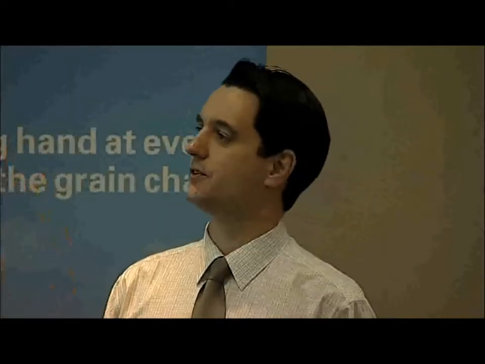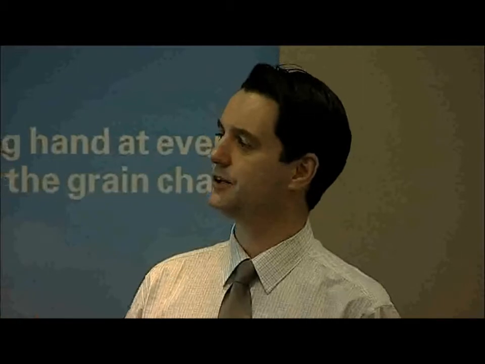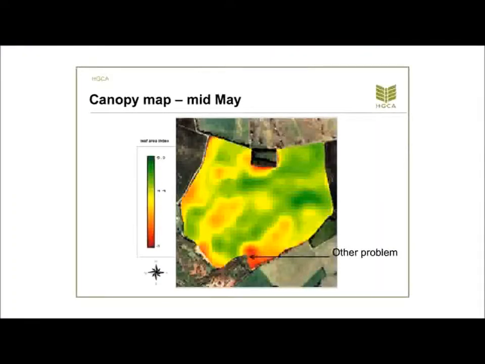And then what we've done here is apply more fertiliser on those dark red areas and less on the green areas. We've done that through the season, and then we can have a look at the canopy at the end of the season. This is an image which was acquired after the last fertiliser application. And we can see now we've got higher figures, going up to 5.3 green area index.